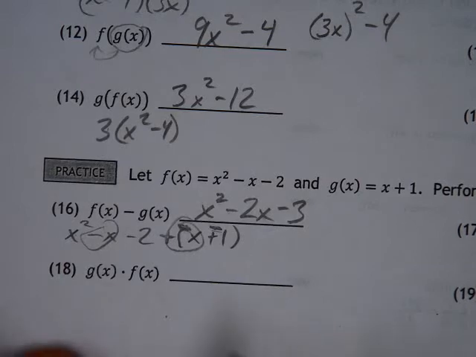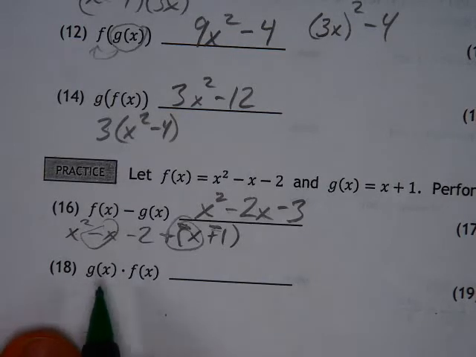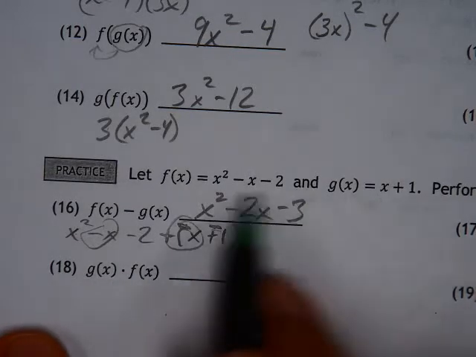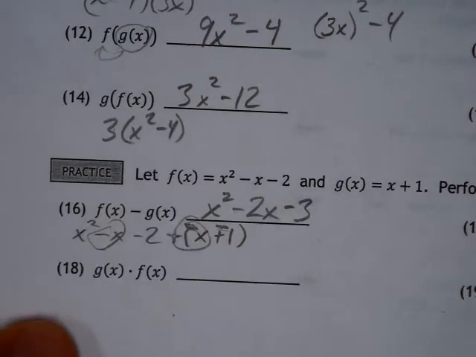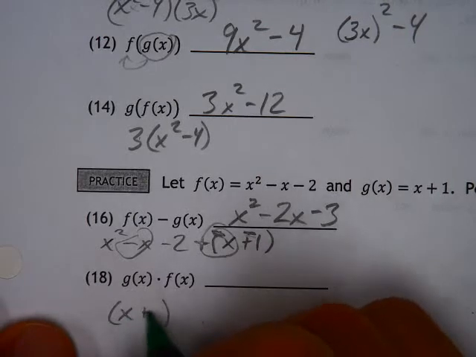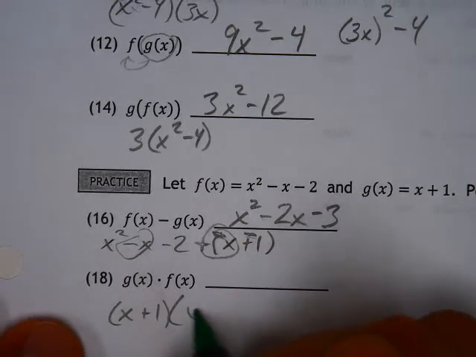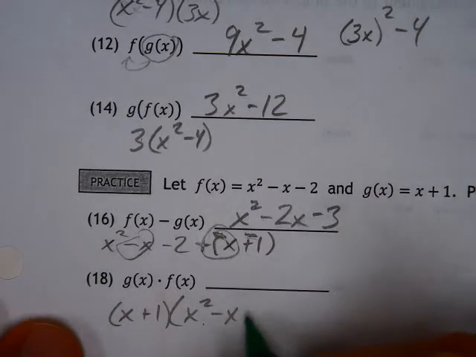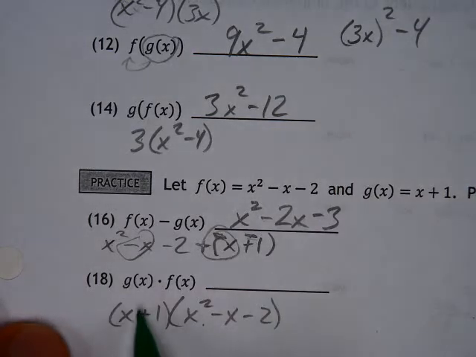Not really. But g of x times f of x is multiply these two things. You can't even call it FOIL. There's too many parts to it. It doesn't spell anything. I've tried, believe me. But what we can do is the same idea, kind of do the rainbow thing.